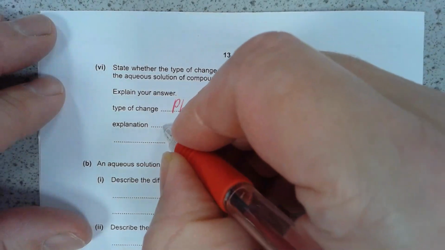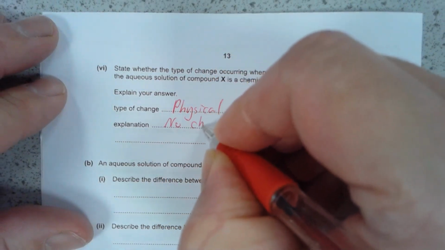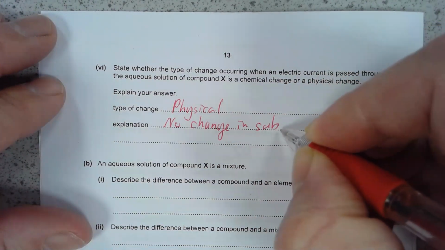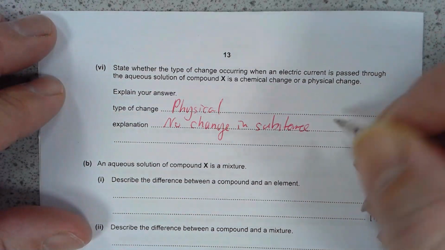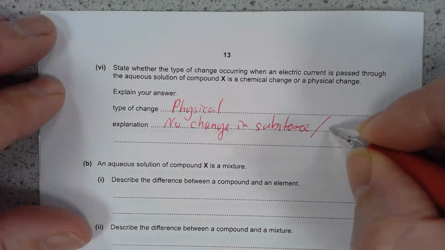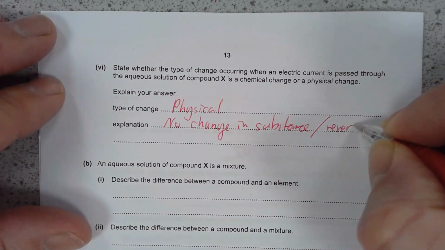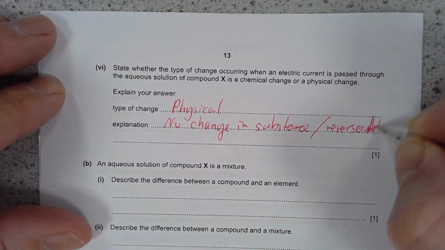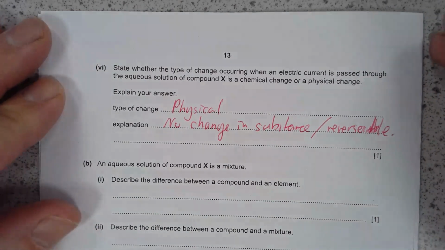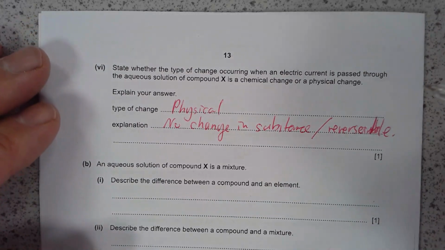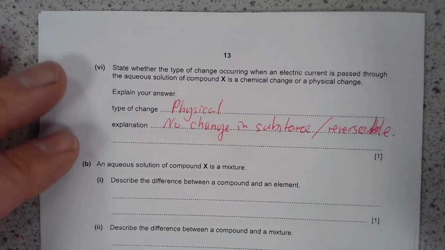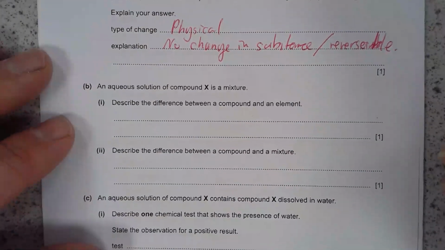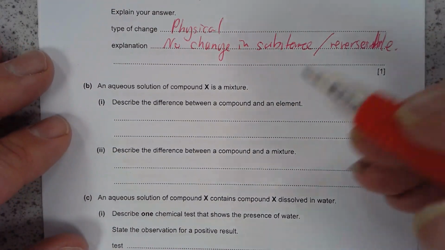There's no change in substance, and therefore it's reversible. It's a fact that there's no change in substance or there's no new substance made. So an aqueous solution, remember that means we've got something dissolved in water, is a mixture.